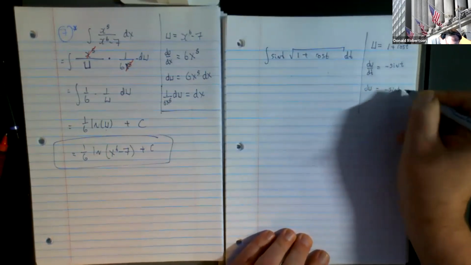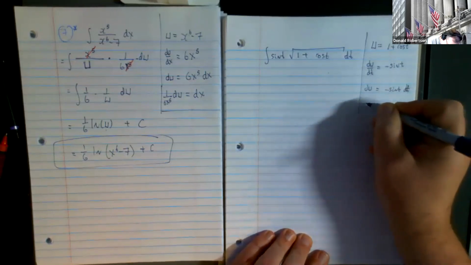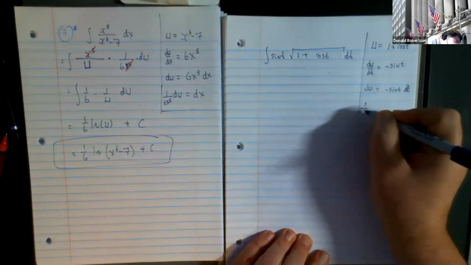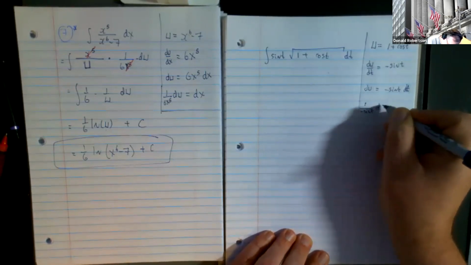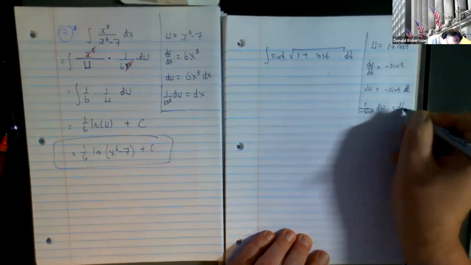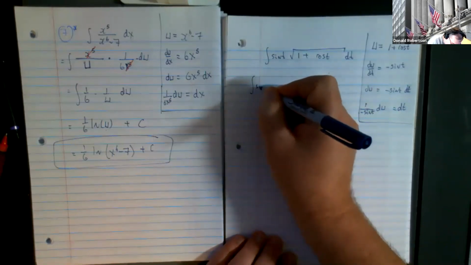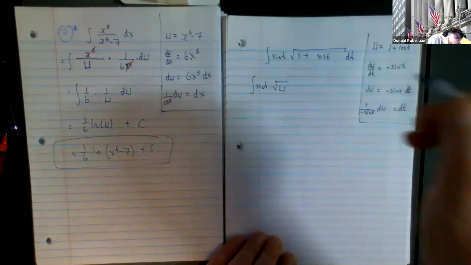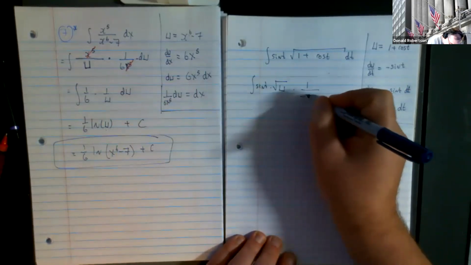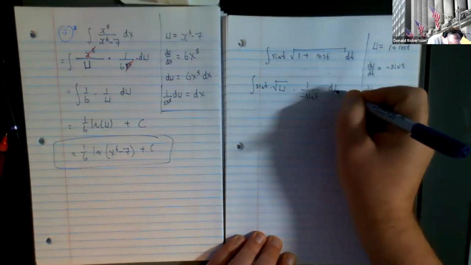The crossover, and then the isolate. So I've isolated the dt. So here it's going to be the sine of t, square root of u, 1 over negative the sine of t, du.